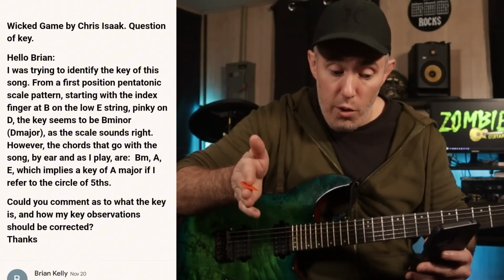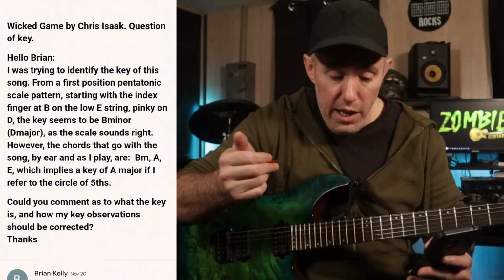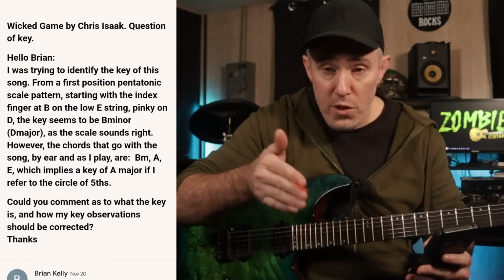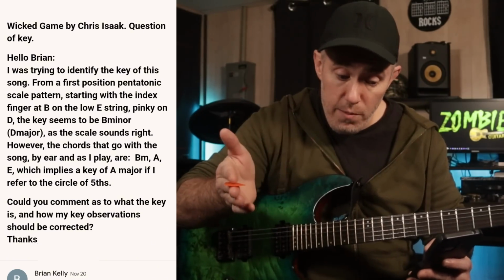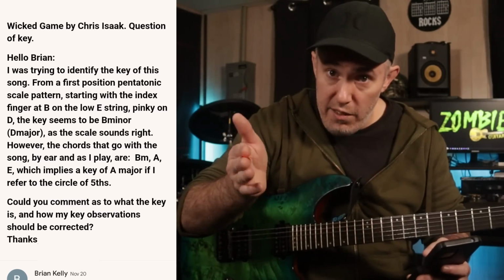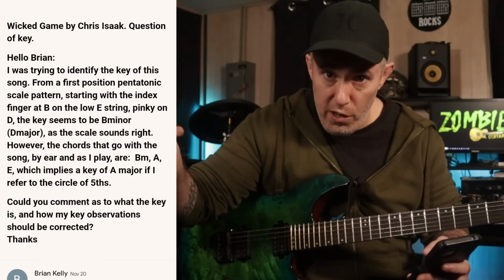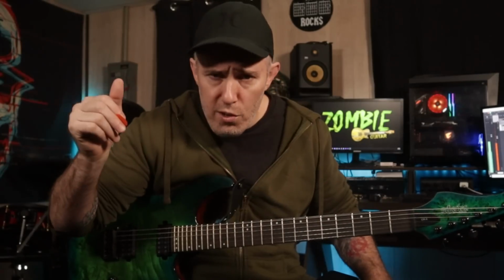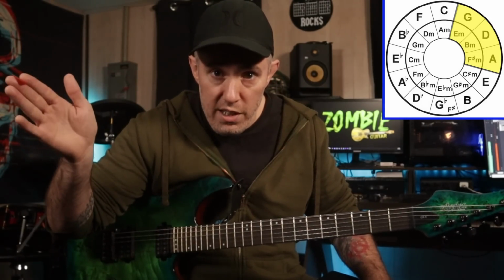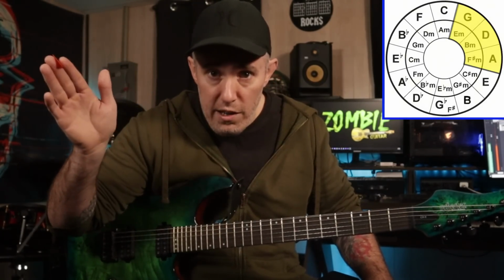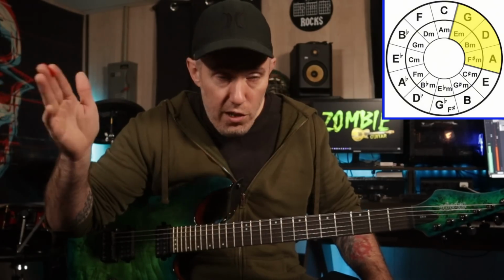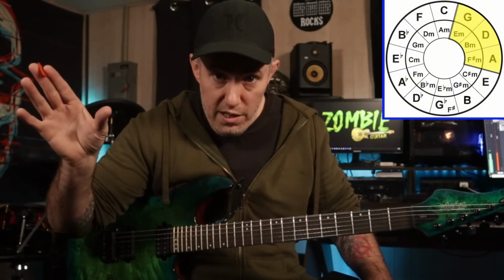However, the chords that go with this song, which he figured out by ear, are B minor to an A major to an E major, which implies the key of A major if you refer to the circle of fifths. If you look at the circle of fifths, if you look at the key of B minor / D major, you look at your grouping of 6, you'll see that the B minor, the A major, and the E major do not all fall into this grouping of 6.